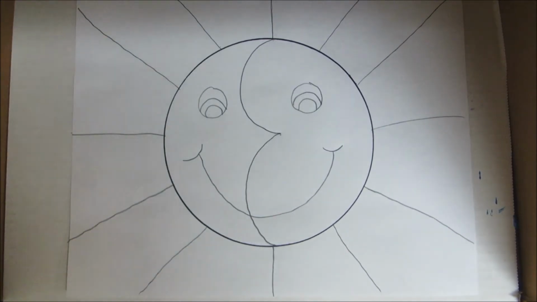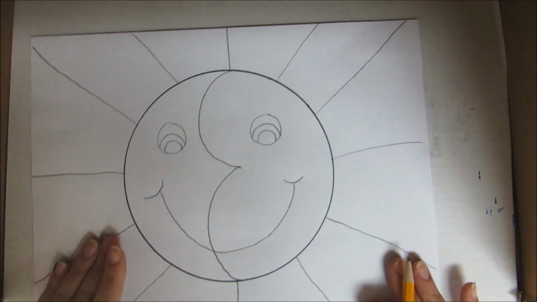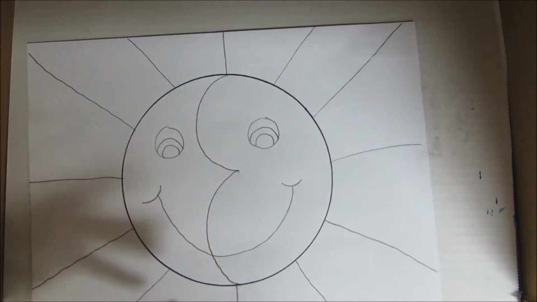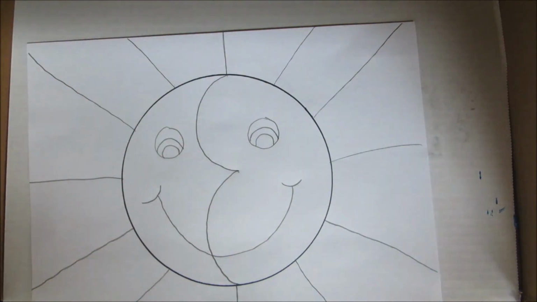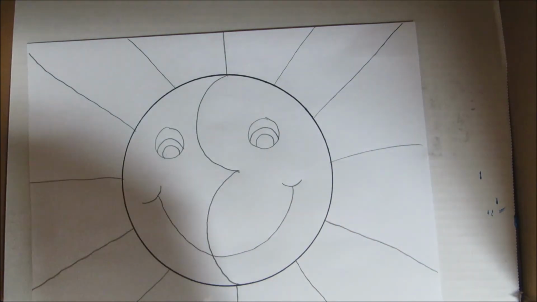Okay, now we're going to add something called texture, which means we're going to put some designs in some of these to make them more interesting. And I would suggest using what we call Zentangles. Now, Zentangles are just simple designs. I'll show you a picture.